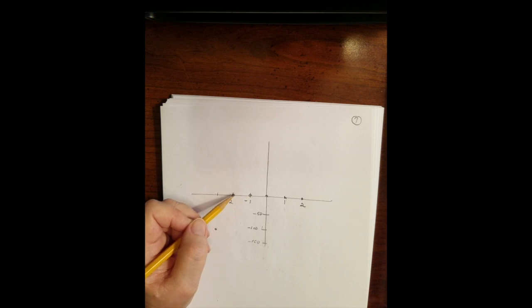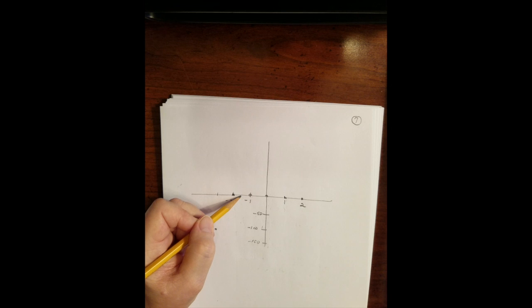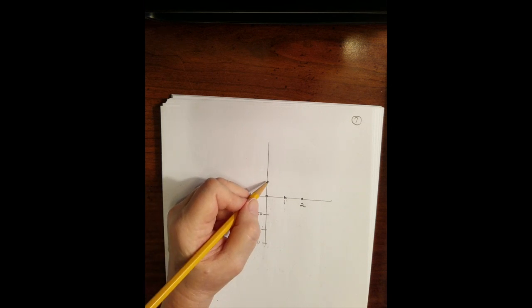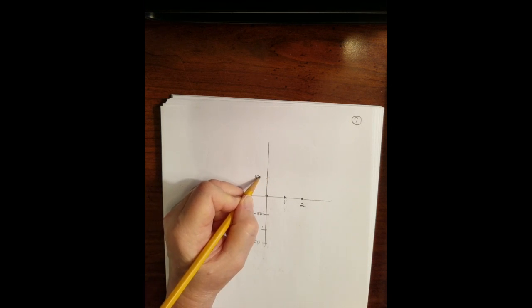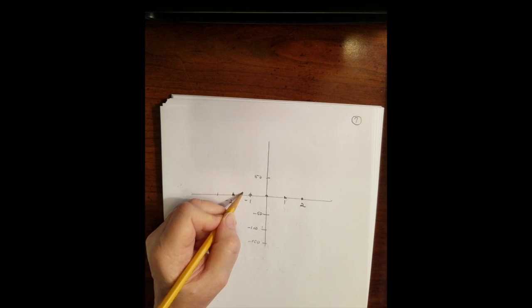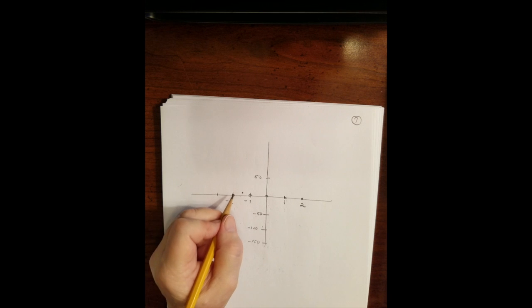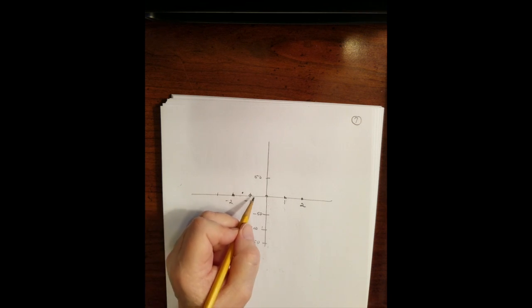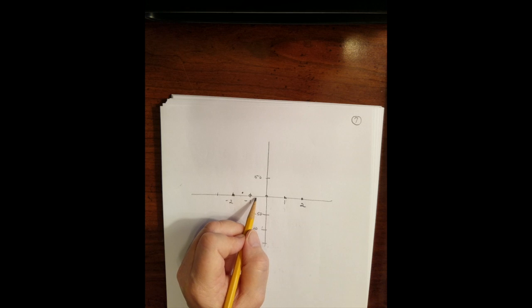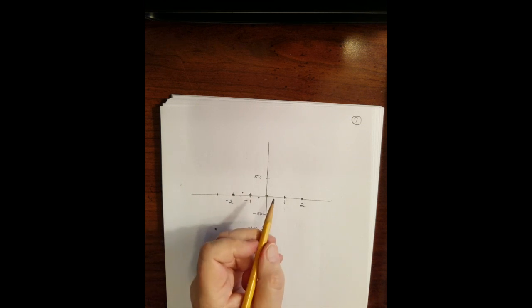And then in interval B, we picked negative 3/2, and we got approximately 3.3. So if this is positive 50, this is just barely above the axis. And then in interval C, we got a negative 1.4, which is even closer to the x-axis.